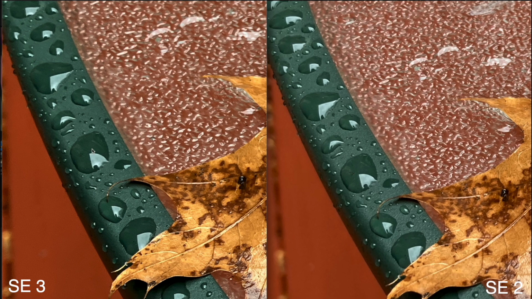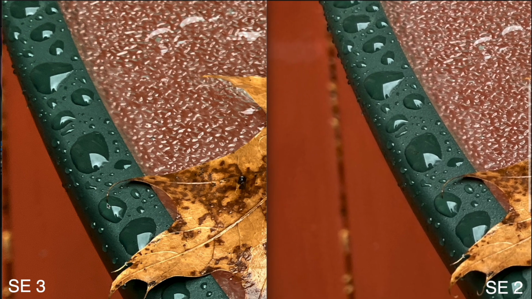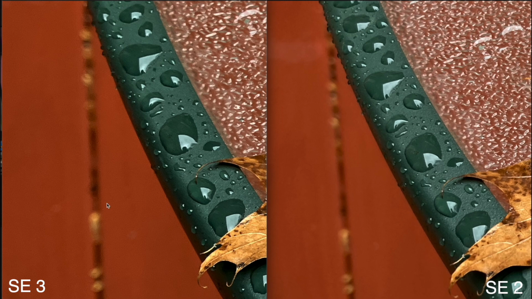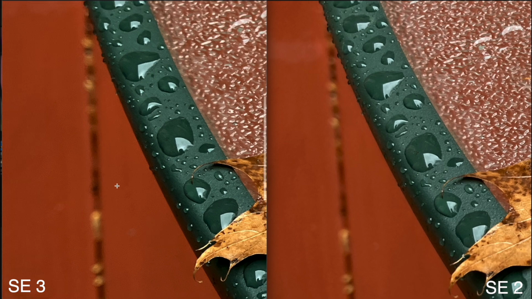So this could be kind of an advantage there, but the background looks identically the same. There's absolutely no difference there. I think maybe this specific portion here looks a little bit more bokeh, a little blurrier, but even then I don't think it's that big of a deal.